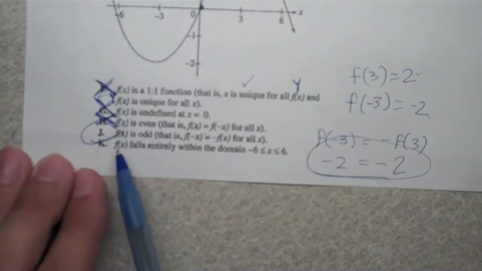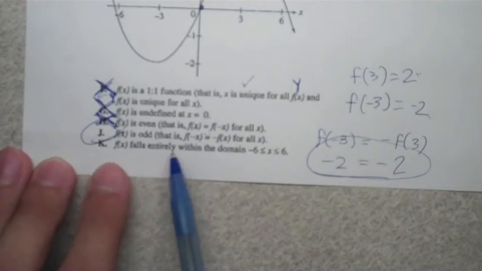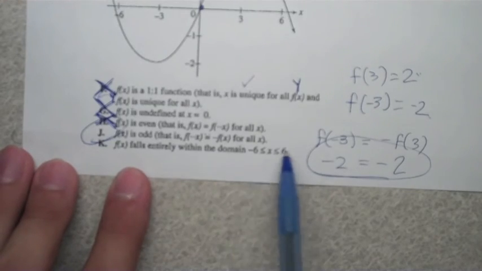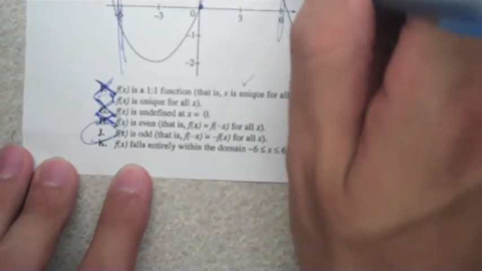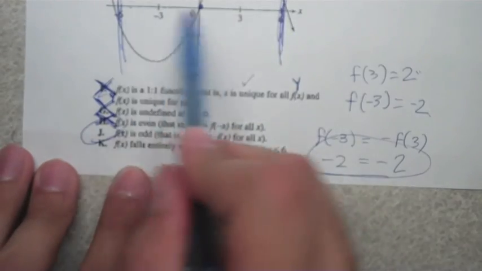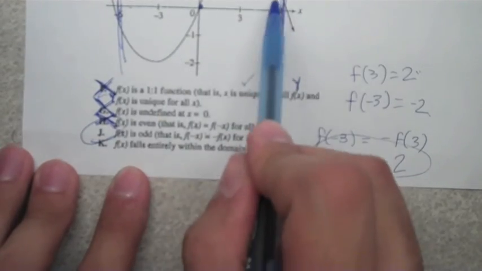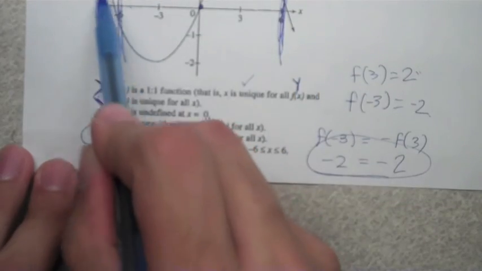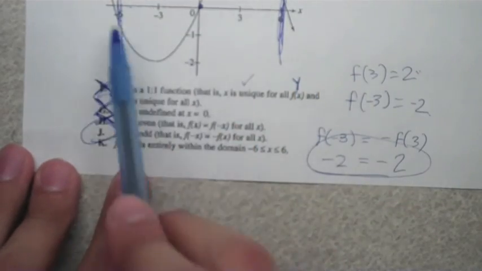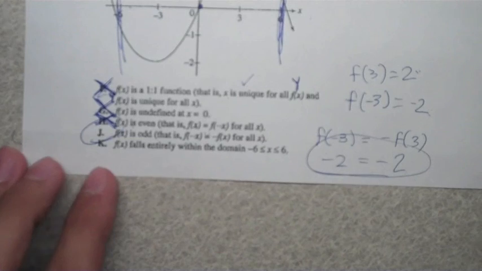Just to show you why K isn't the correct answer, it says the domain is entirely within negative 6 to 6. That means negative 6 is over here, 6 is over here. Our graph should only go between these right here. It's very clear though, it keeps on going. So it's going that way, it's going that way. The domain is not just negative 6 to 6. That makes J our correct answer.